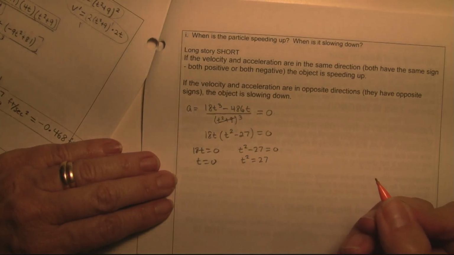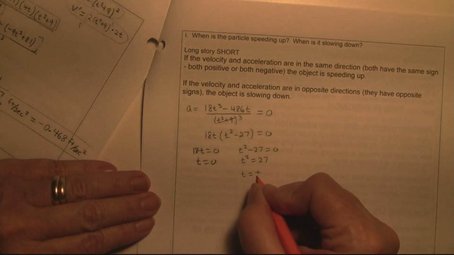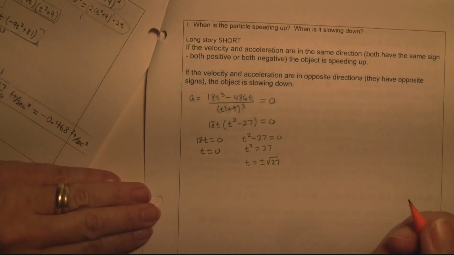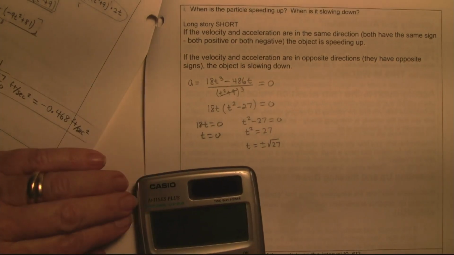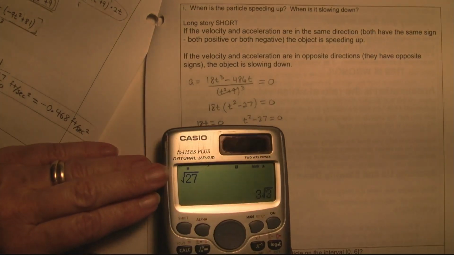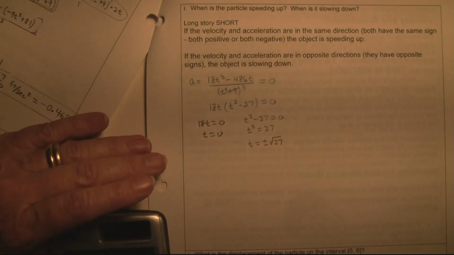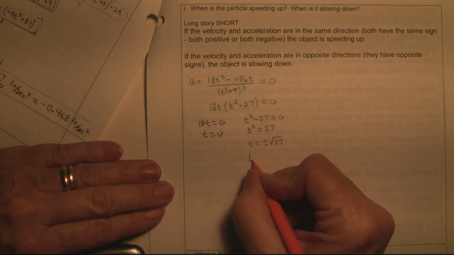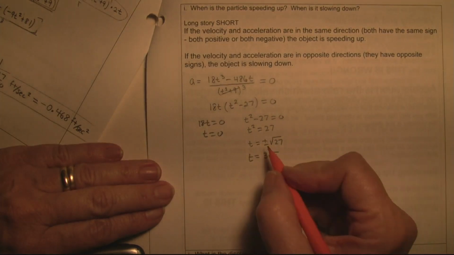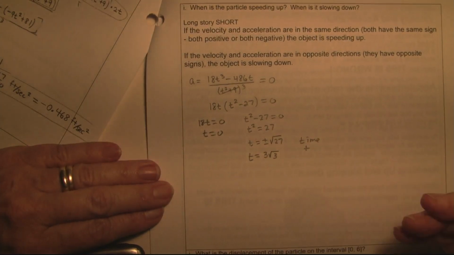I'm going to use the square root method of solving it. So t equals plus or minus the square root of 27. And 27, I think, is 3 square roots of 9. So the square root of 27, 3 square roots of 3. I don't know why I said 3 square roots of 9, but 3 square roots of 3. And time needs to be positive. So this is 3 square roots of 3, and time is positive, right?